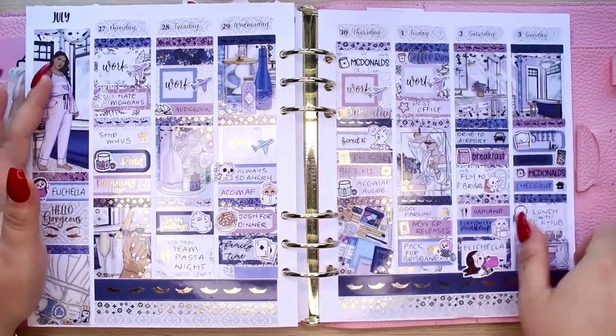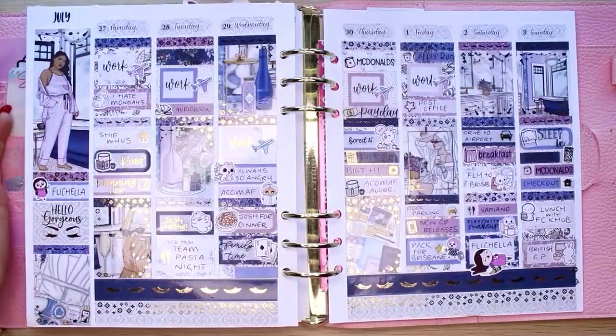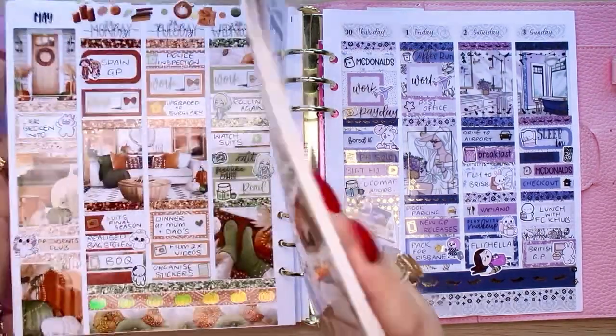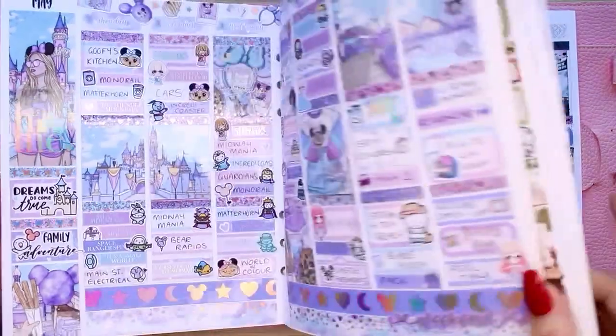So that is the end. I don't know which kit I'm going to take a photo of, but we will find out. And then, I'll probably be Disney actually. Yeah, it will be. Let's do that.